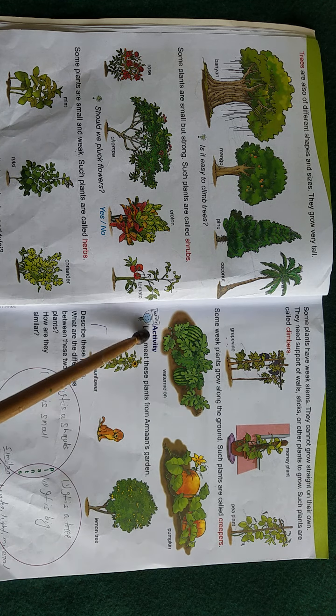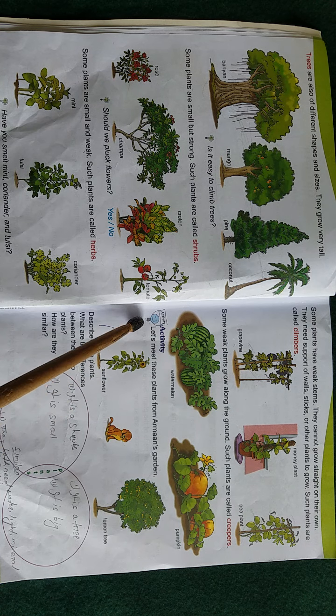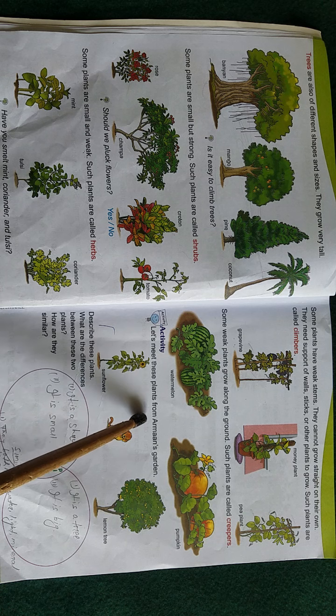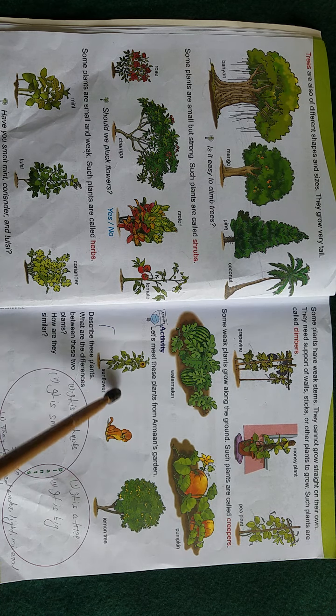Now it's time for the activity part. Let's match these plants from Arman's garden. These are the two plants given. You might have seen them.